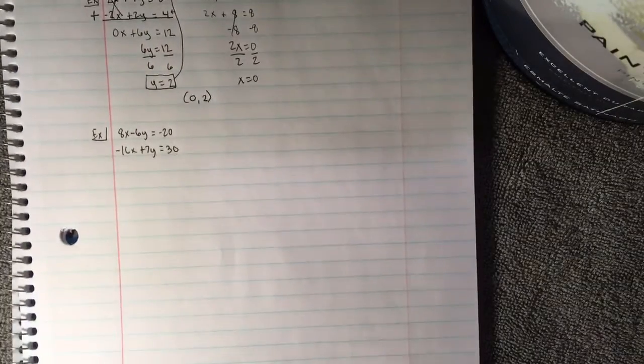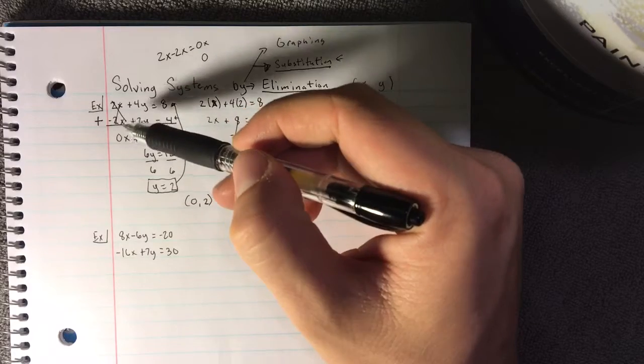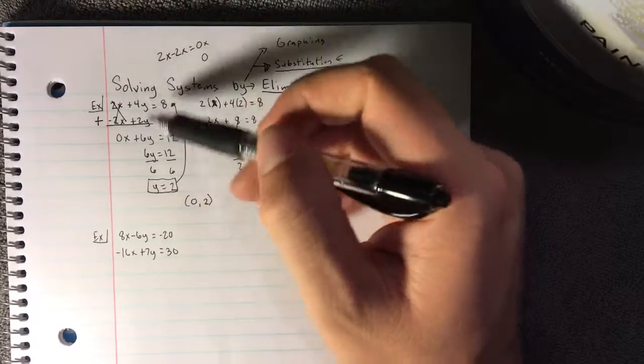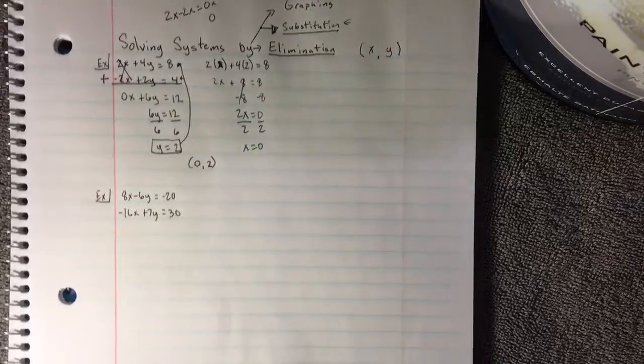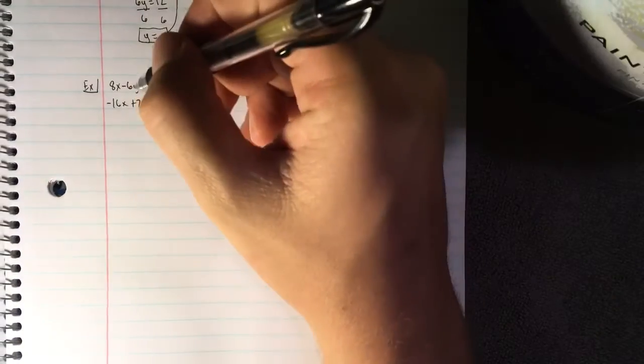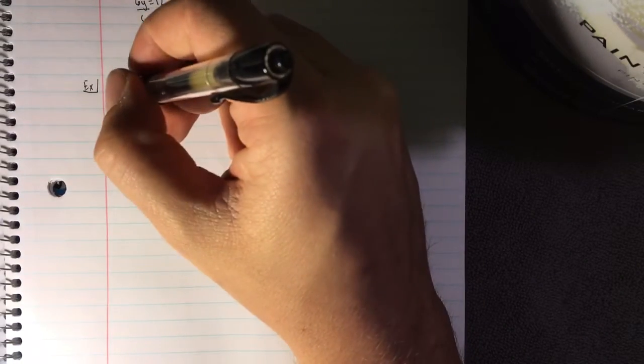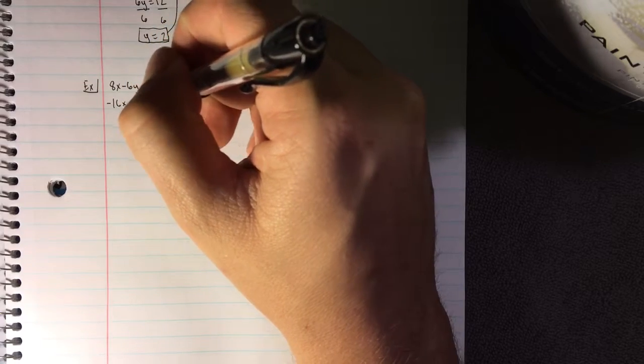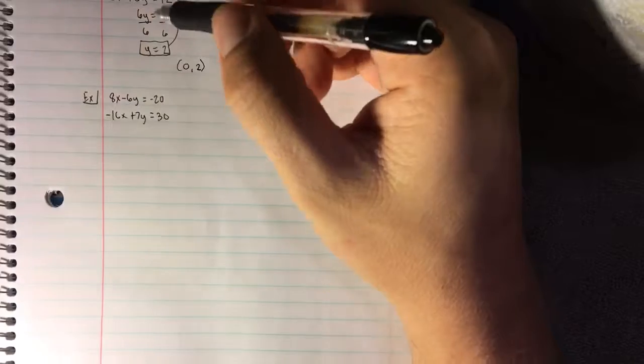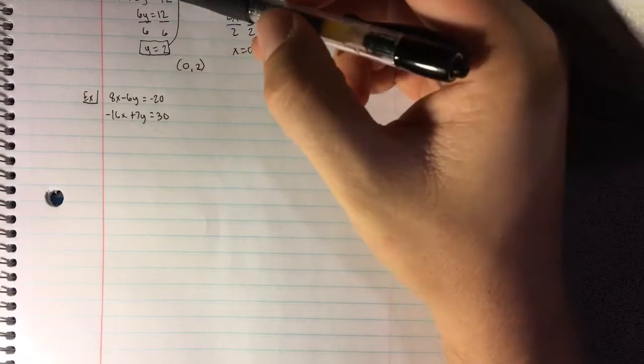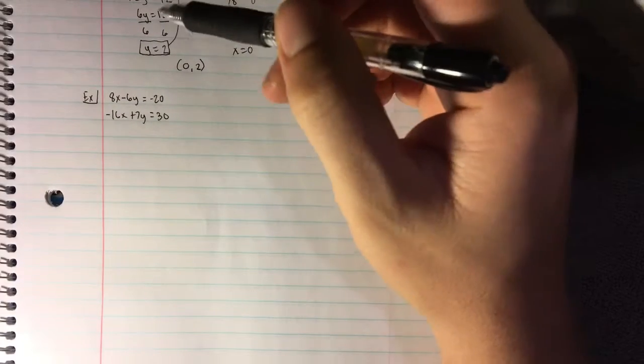Now, this one's a little bit more difficult than the last one we took a look at, because in the first one, 2x and negative 2x just canceled each other out, and we didn't have to do anything to it. But now we've got 8x minus 6y equals negative 20, and negative 16x plus 7y equal to 30. Now this one is basically a step up from the one we had before. The one we had before was simple, straight to the point, we could directly get there.